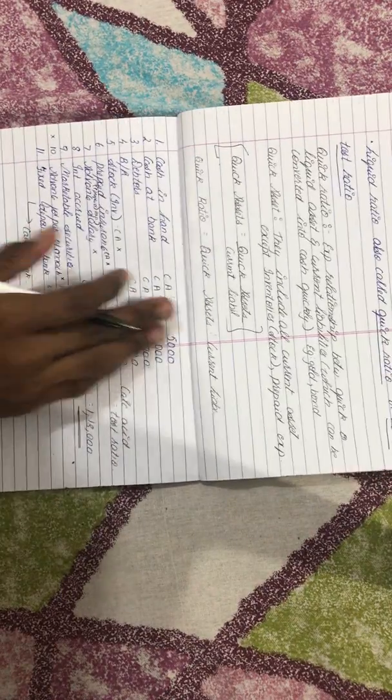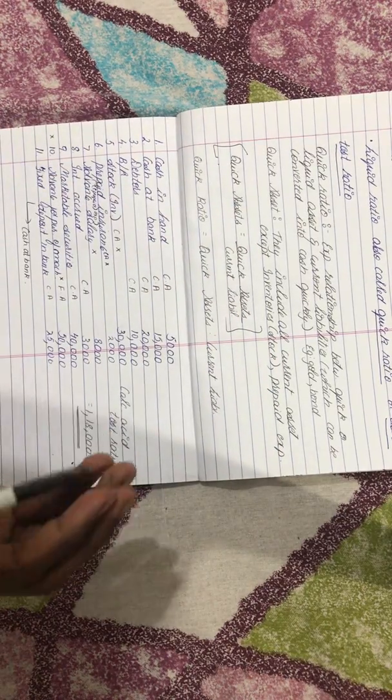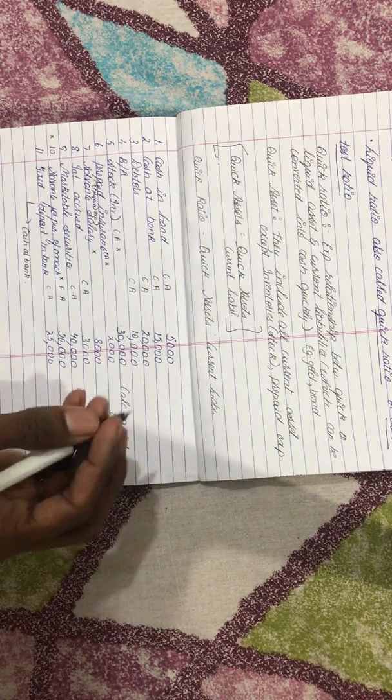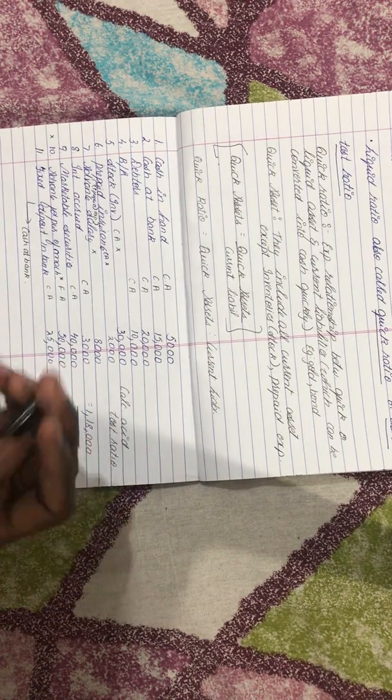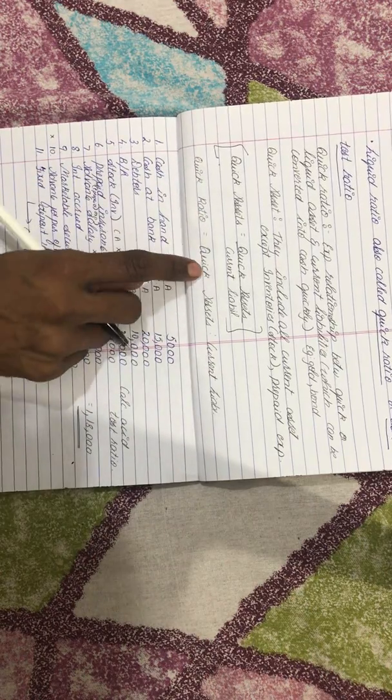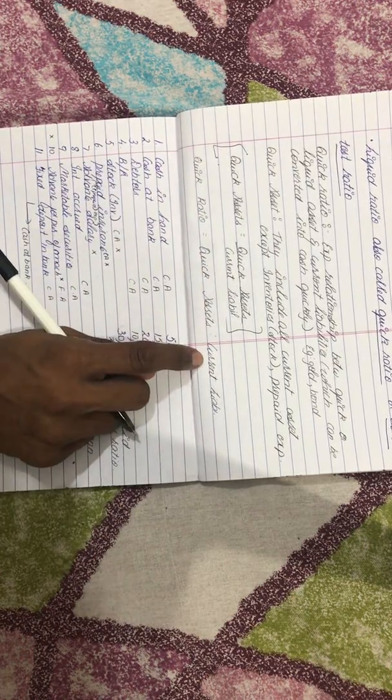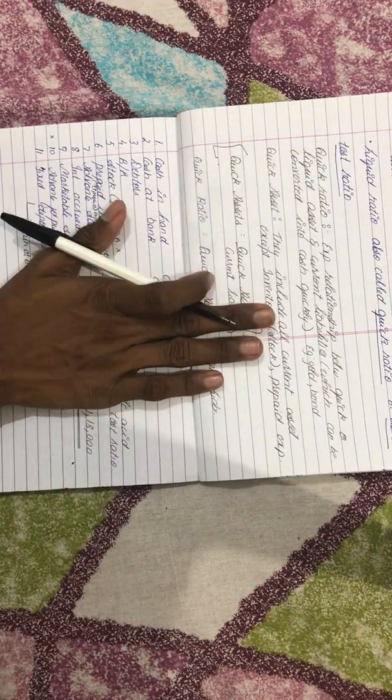Based on this, I can give you an easier understanding through a problem, which is to calculate the acid test ratio. Before that, let's go through one more formula about quick ratio. Quick ratio is nothing but quick assets to current liabilities. So this is the simple concept.